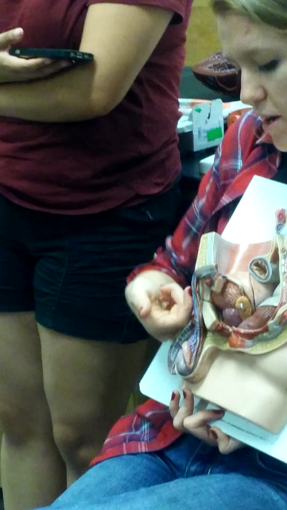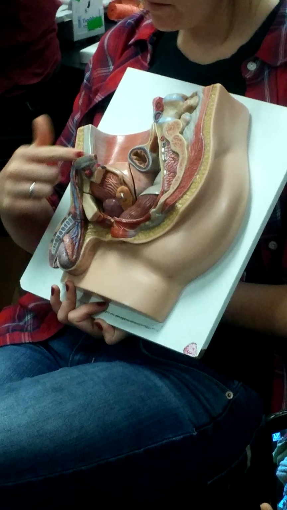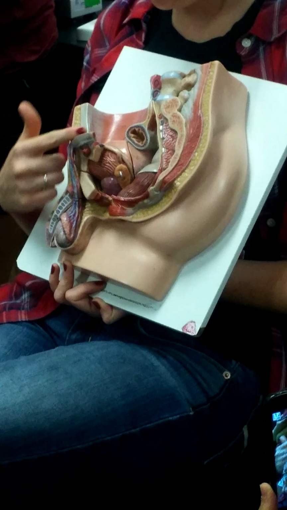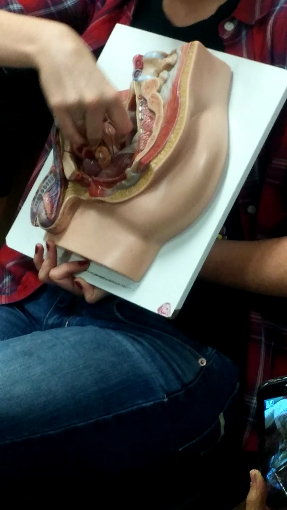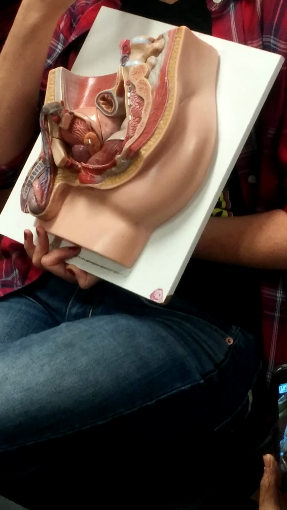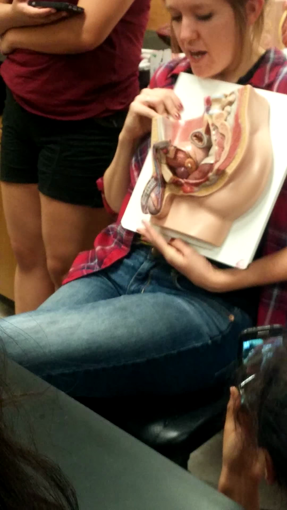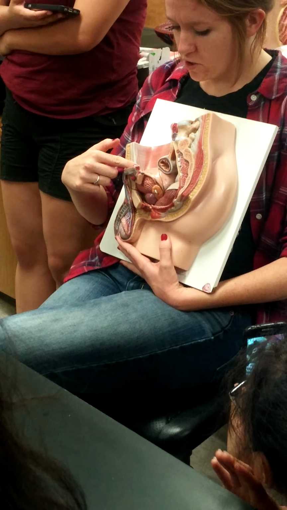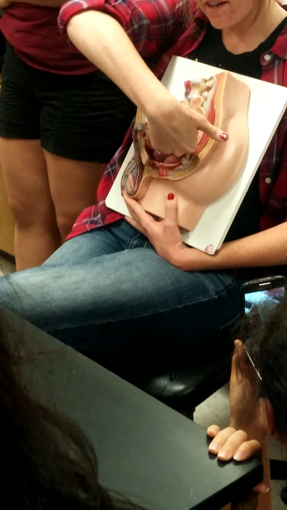So vas deferens travels in spermatic cord. It goes through the inguinal canal. The inguinal canal would have been right here. And then this structure right here, this is the urinary bladder. So here's the bladder. And what happens is spermatic cord comes in. The gonadal artery and vein go back up this way. But the vas deferens, it lays across the top of the bladder and wraps around toward the back.